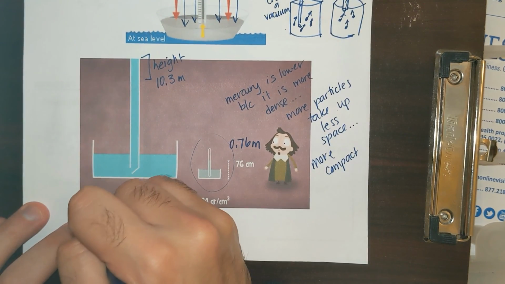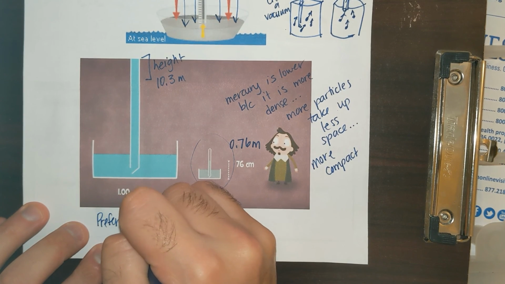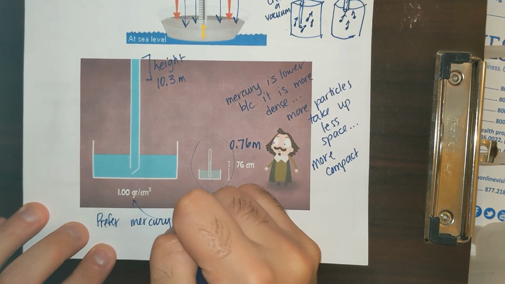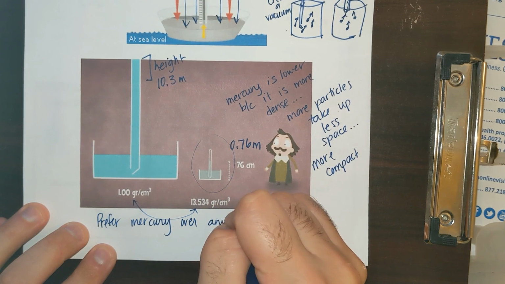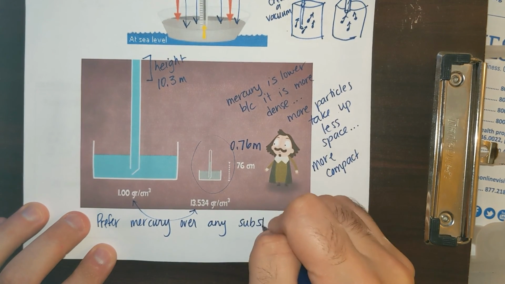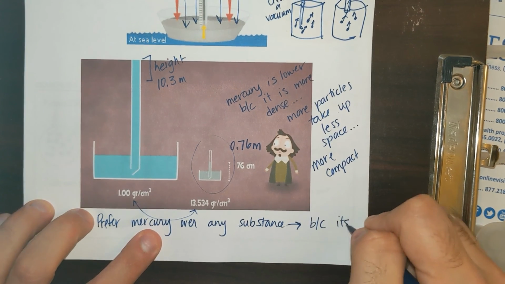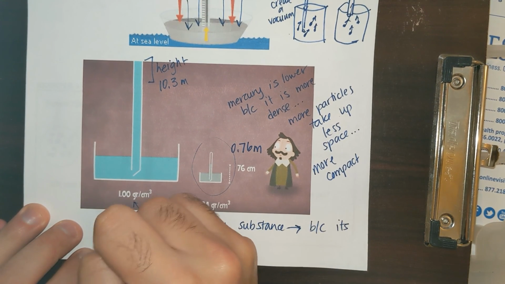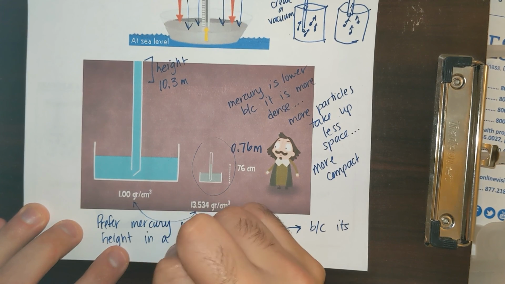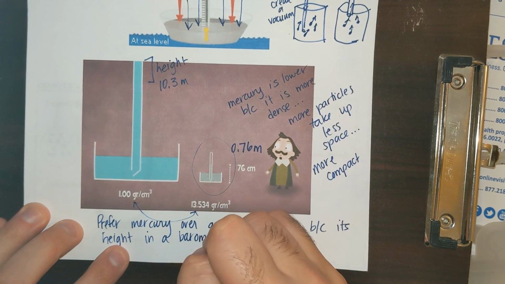And we prefer mercury over any substance because its height in a barometer is the shortest.